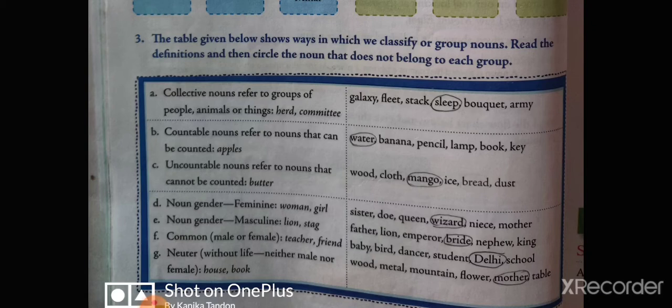Next is neuter, without life, all the non-living things. First is neither male nor female: house, book, wood, metal, mountain, flower, mother, table. Here, except for mother, everything is neuter, but mother is feminine, so you have to circle feminine. After this, come on to the next page.